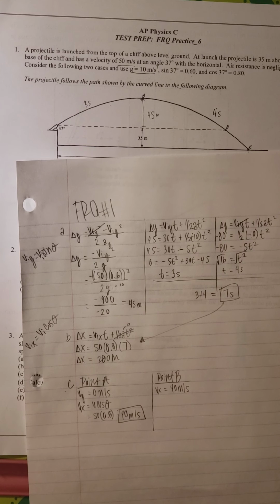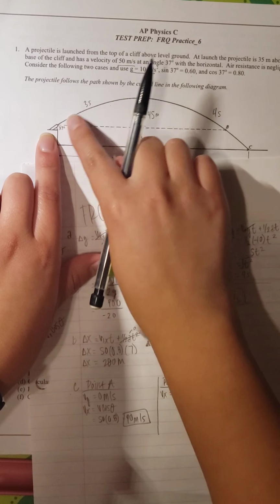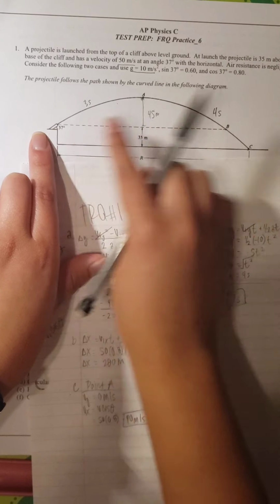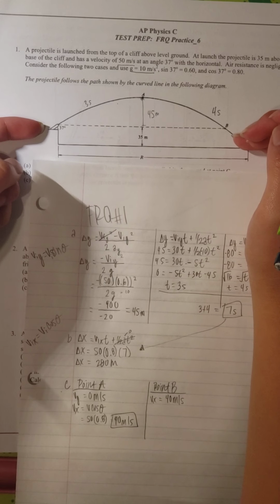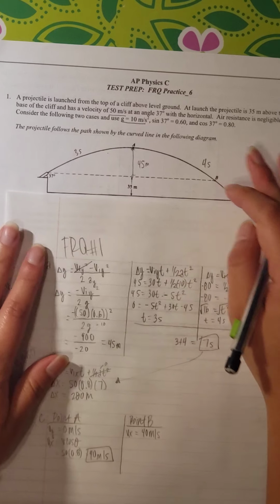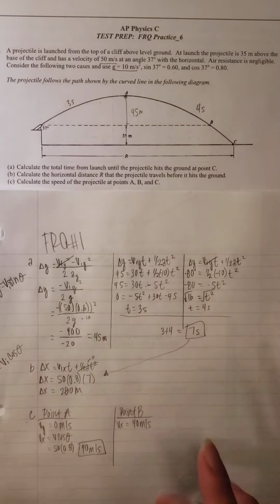But we also know that a projectile makes a parabola shape, and since point B is at the same level as the initial starting point, we know that V is going to be the same. So V is going to be 50, but we can also calculate that just to prove it. So let's go ahead and do that.